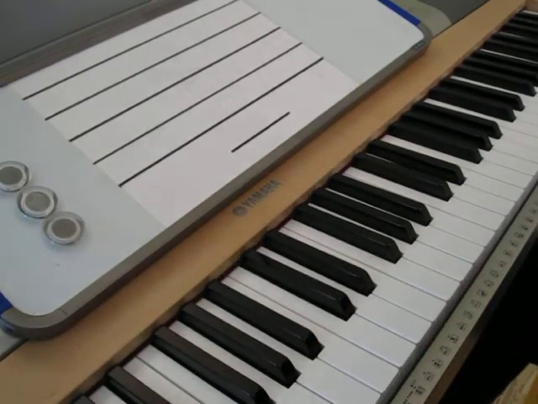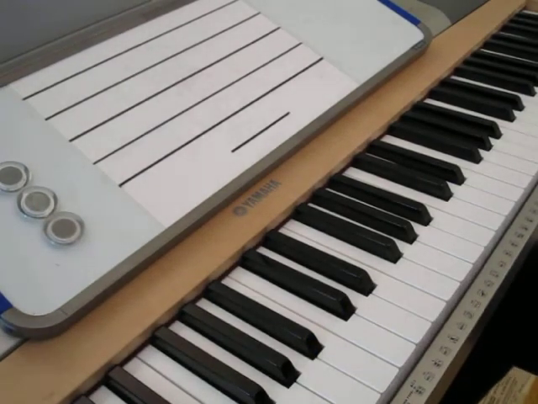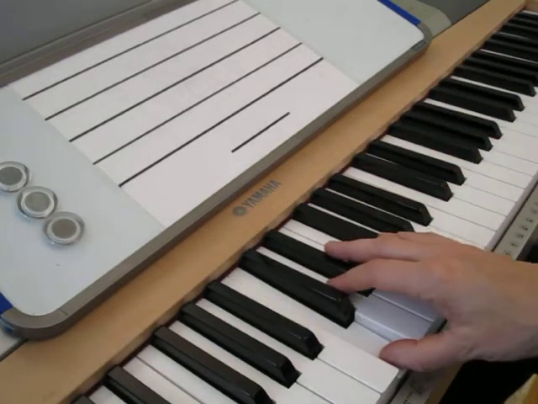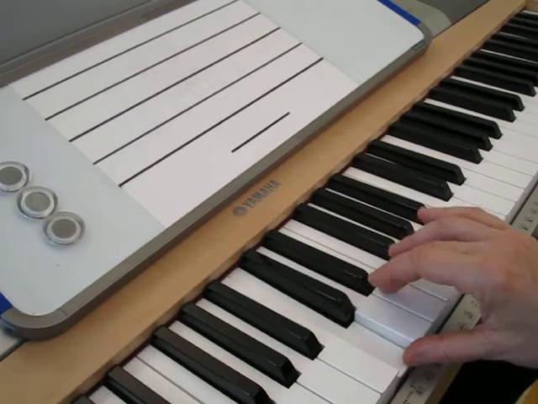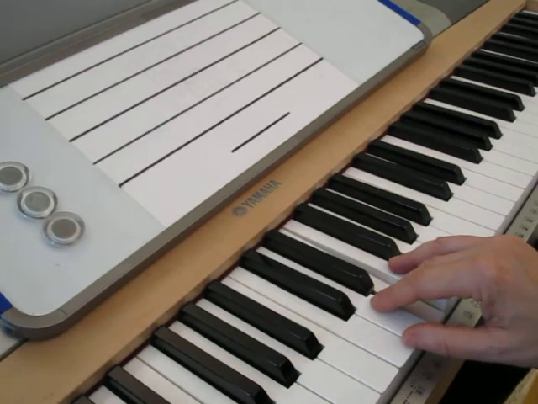In this segment, we're going to talk about intervals. What is an interval? An interval is the distance between one note and another note. On the keyboard, an interval might be from C up to E. That's the interval of a third.